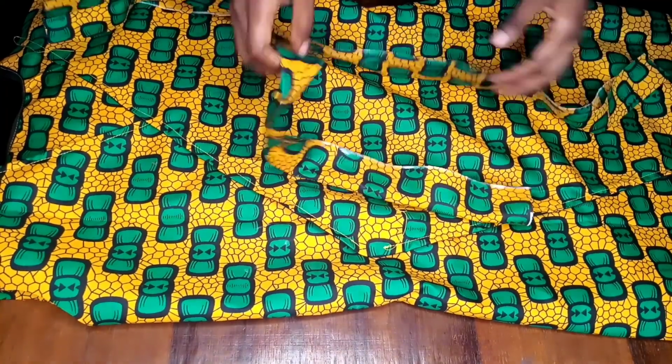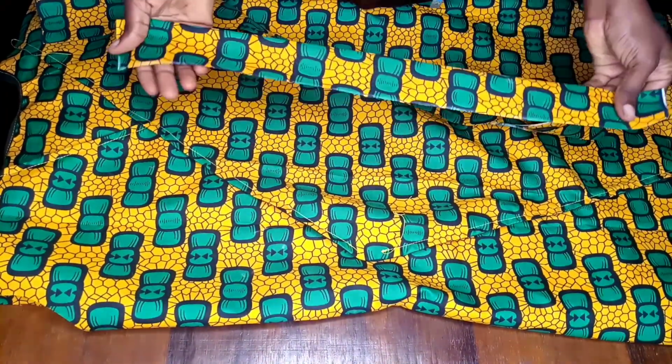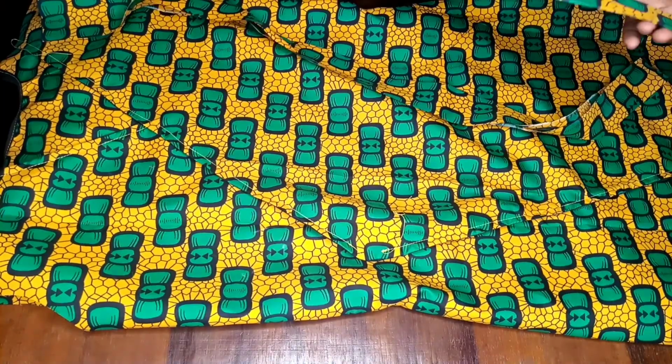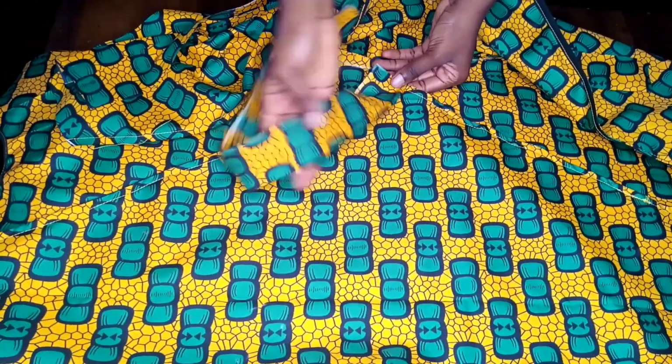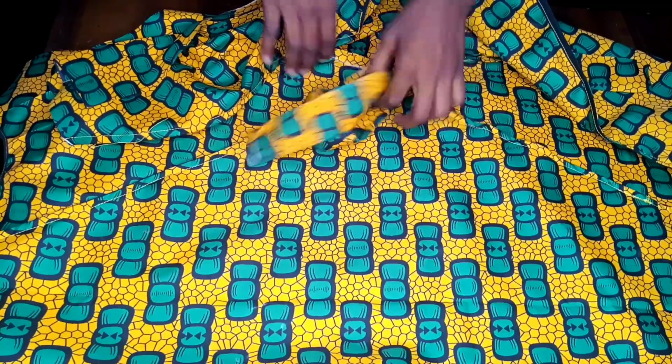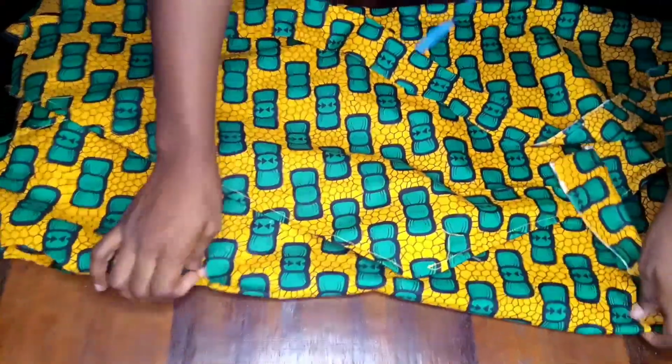Now these are the belts. So I have two belts here. One is longer and one is shorter. The long one is 36 inches while the shorter one is 22 inches. You can use your tape measure to know how long you want your belt to be, okay?